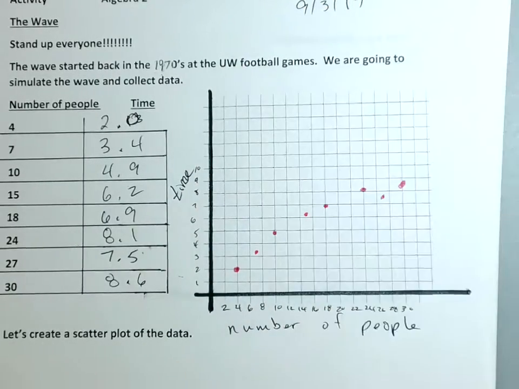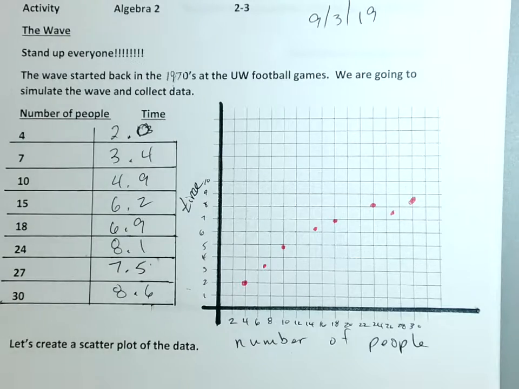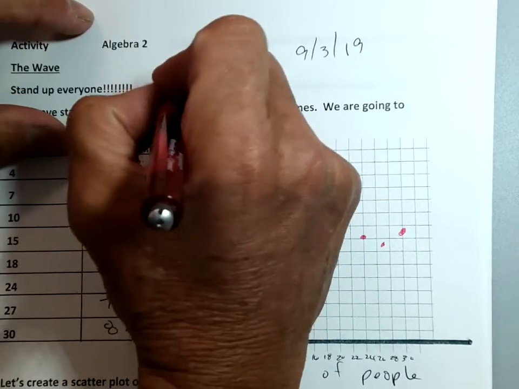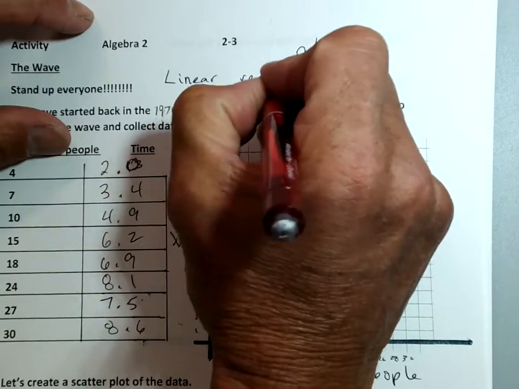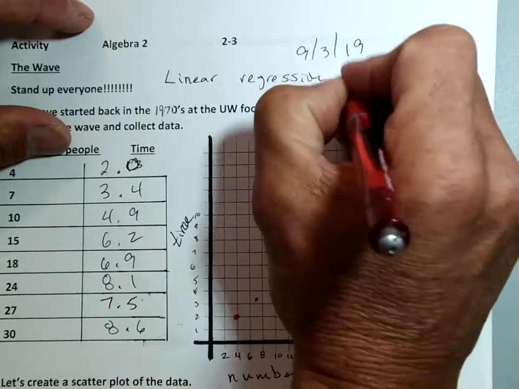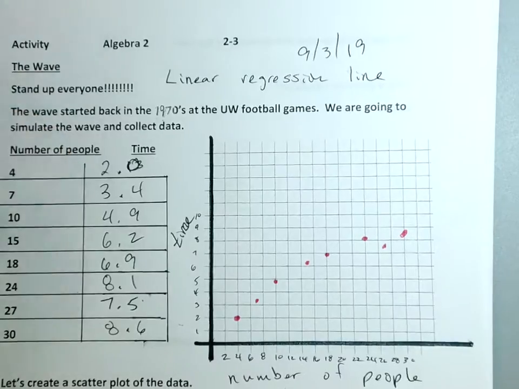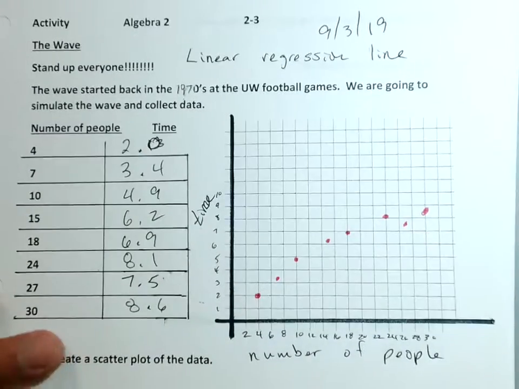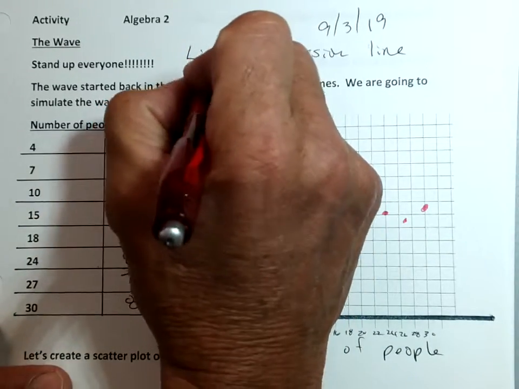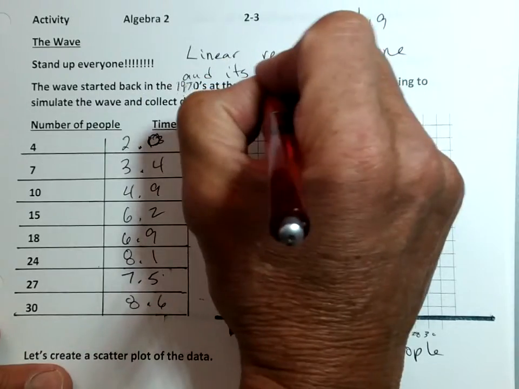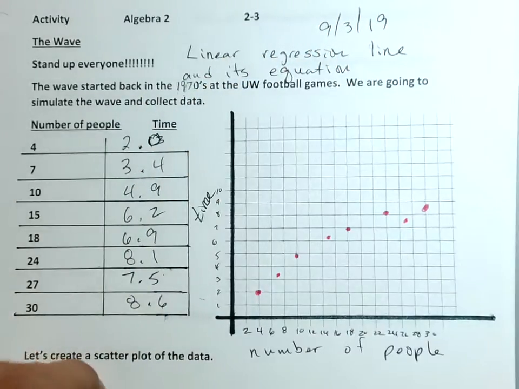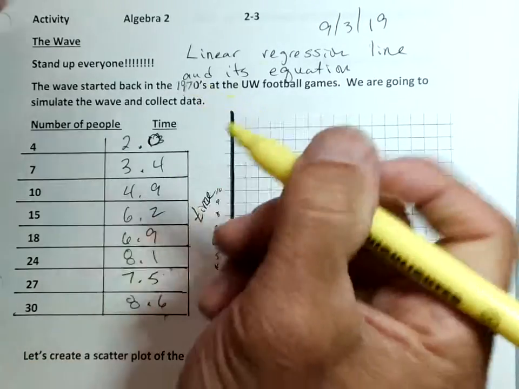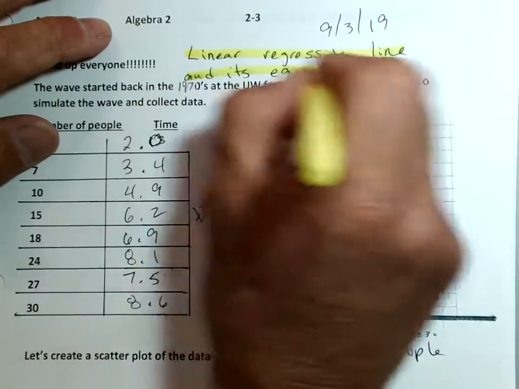9/3/19. Okay, so today what we're going to talk about is what a linear regression line is. Linear regression line and its equation. Okay, that's my hot topic for the day. Linear regression line and its equation.